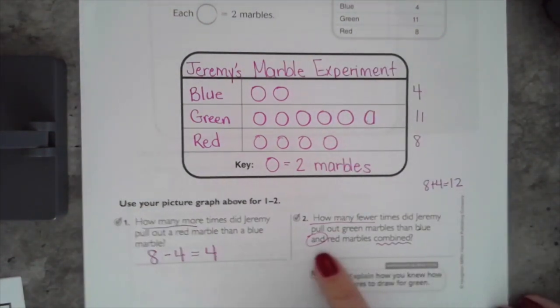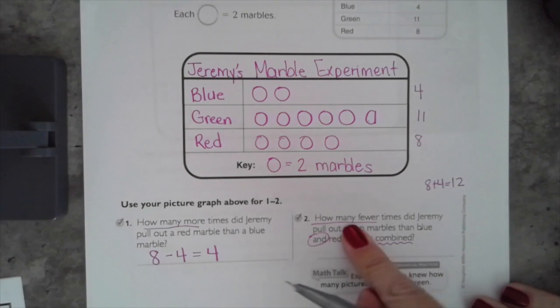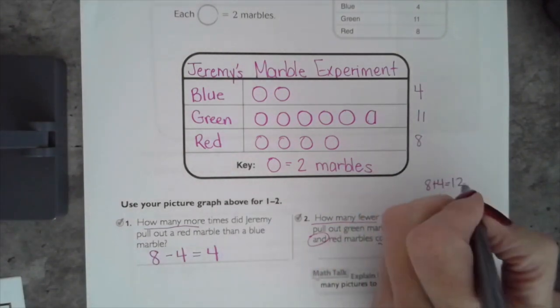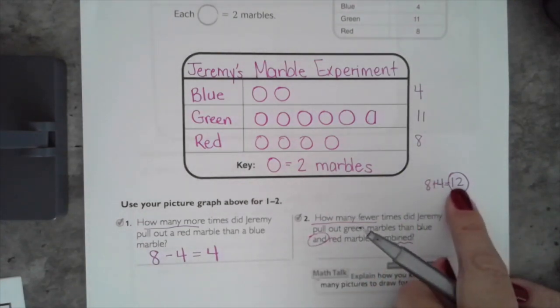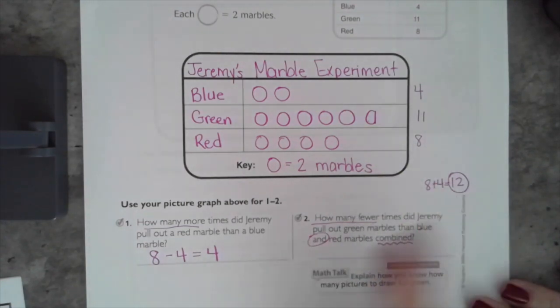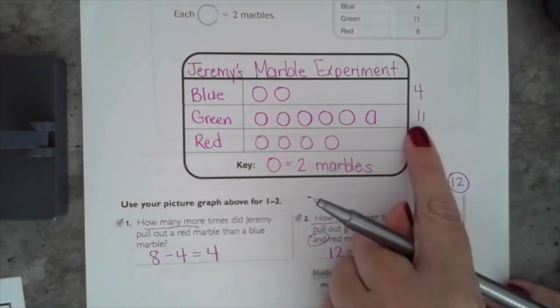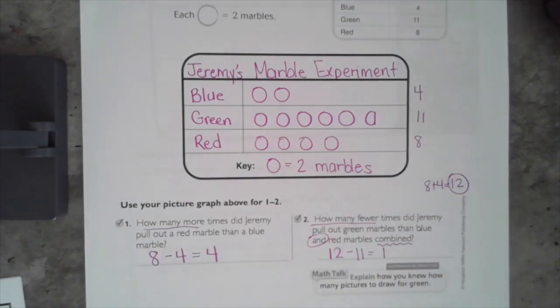I just had to put the red and blue marbles together before I could see how many fewer times he pulled out green. Okay, so green is 11. So I'm going to take my combined number of blue and red and say 12 minus the number of green, which is 11, equals 1. So it was 1 fewer time.